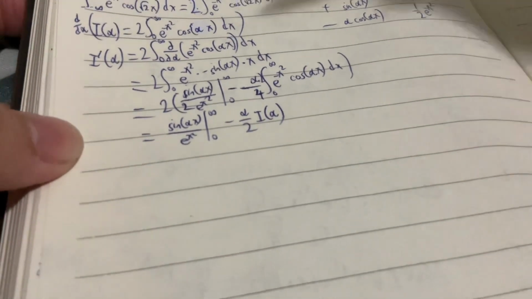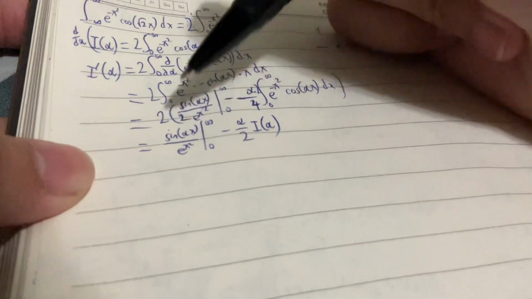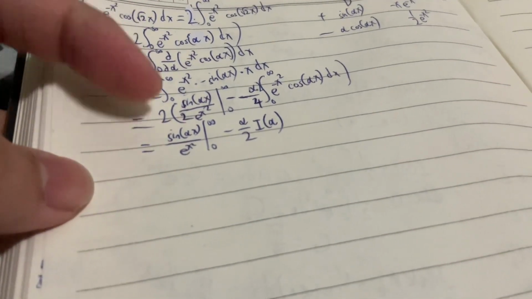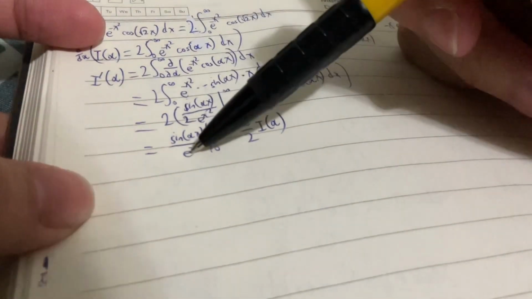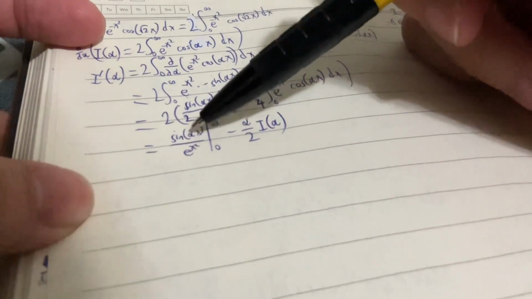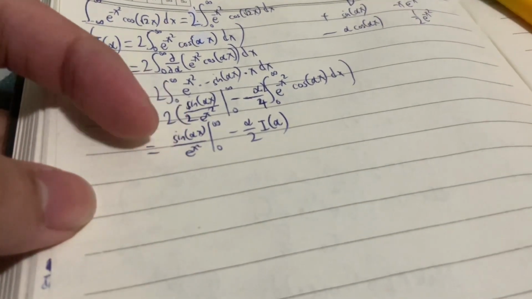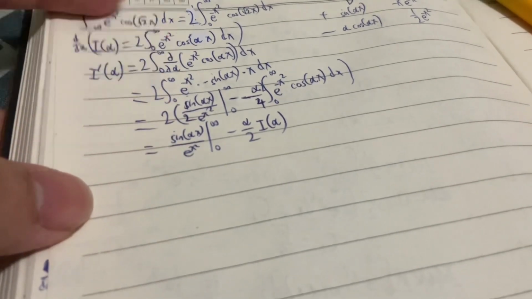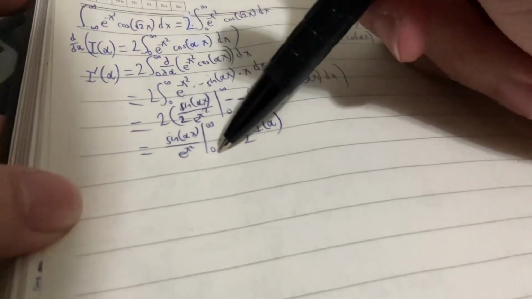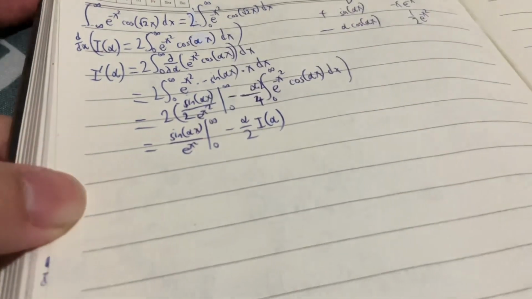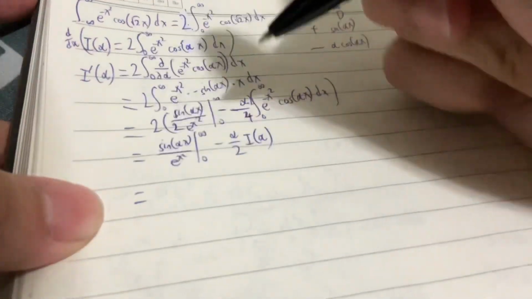And then if you put infinity inside infinity, and here if you put infinity, this is much bigger than this, which is between -1 and 1, just very small. A very small number divided by an extremely big number, you will get 0. And if you put 0 inside, you also get 0, so just ignore it.